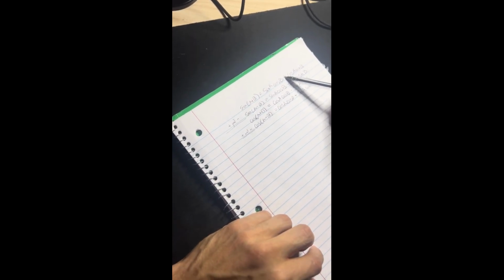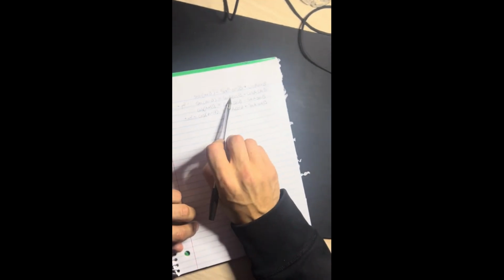So what happens when you add sine A cos B plus cosine A sine B plus sine A cos B minus cosine A sine B? What happens when you add these two? So this is negative and this is positive. Since you add these two and they're the same, they just cancel out, they disappear. And you add these two, what happens? You get a 2 in front. So you're adding it.